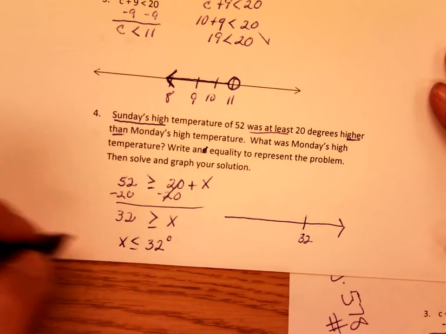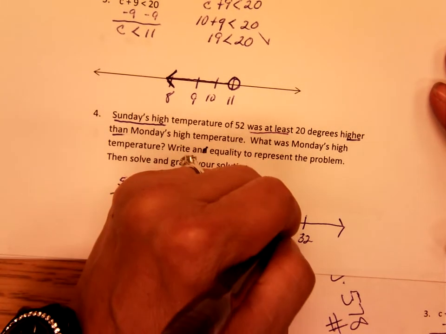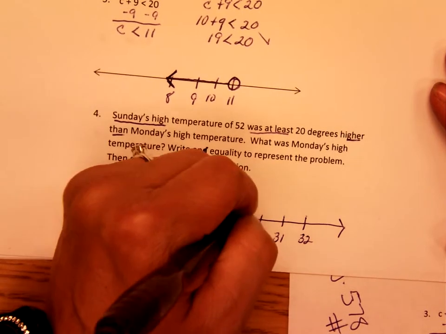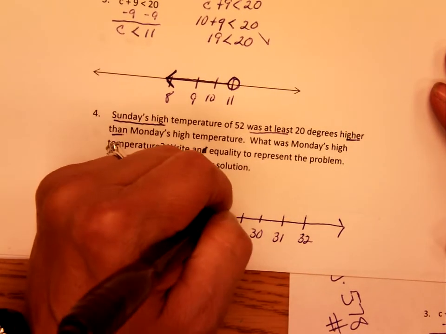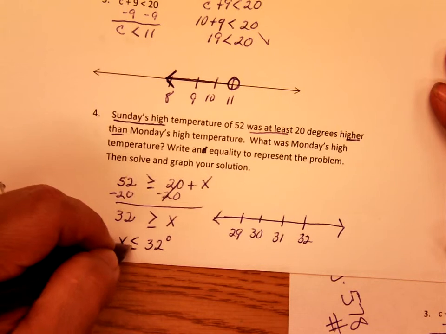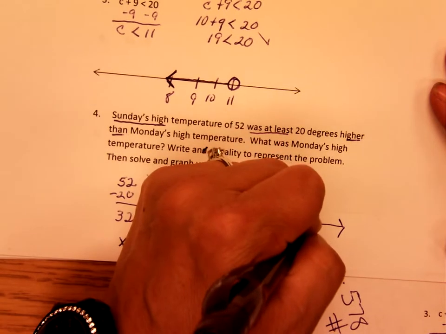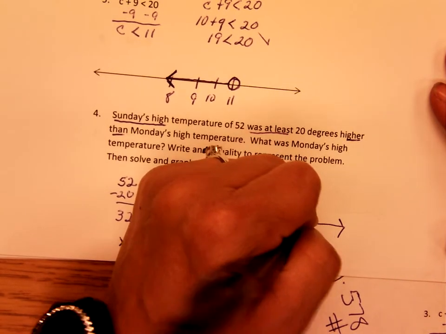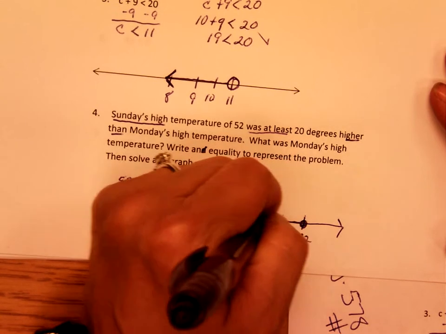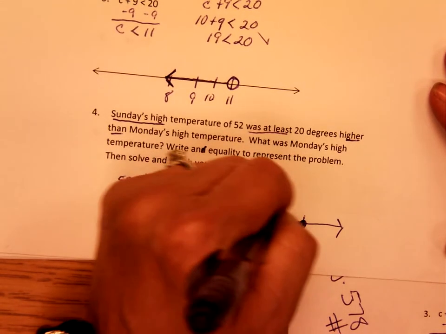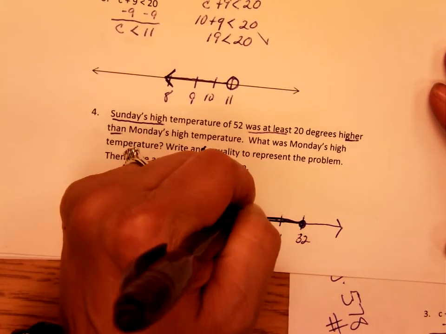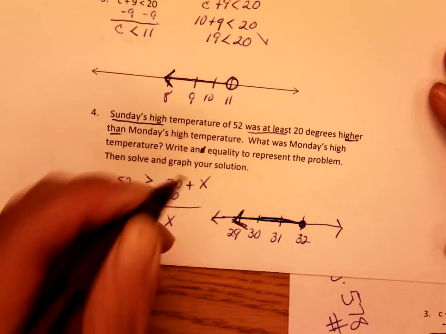It's less than or equal to 32, so it'll be 31, 30, 29. I'll make my arrow here. It says less than or equal to, so that means 32 is included in this set. Then you make your arrow going toward your left. And there's your answer.